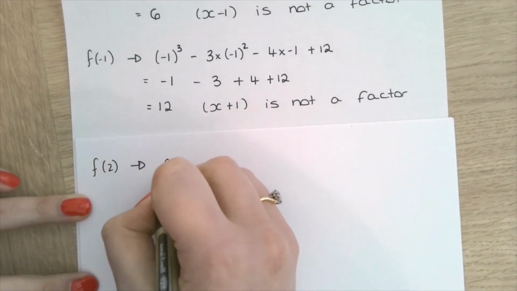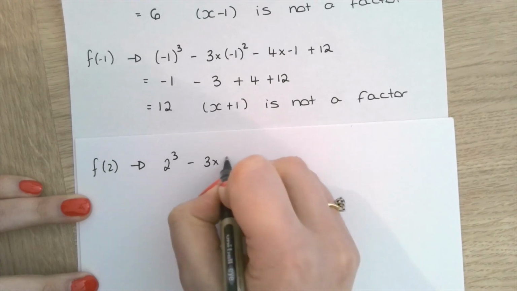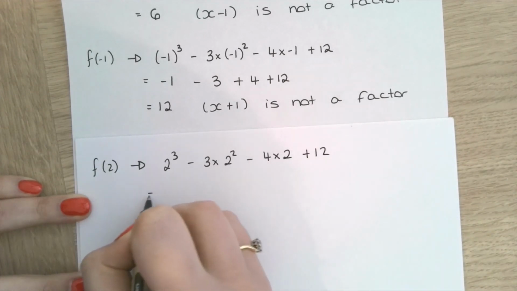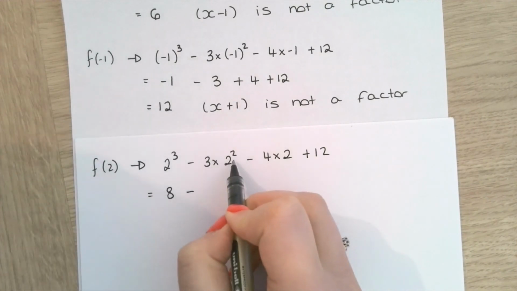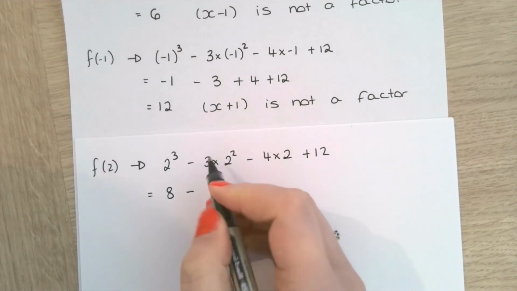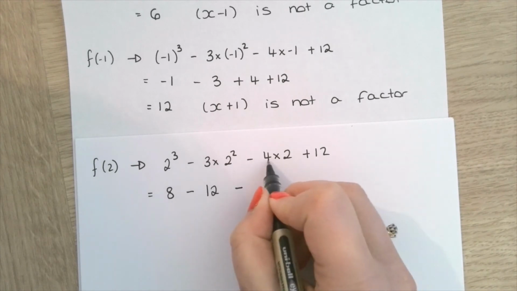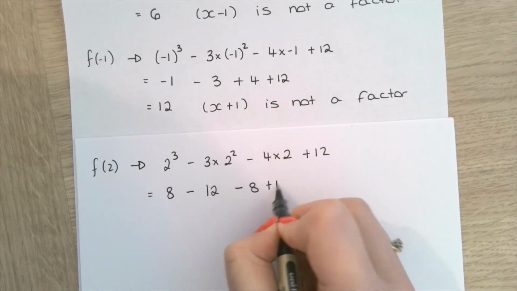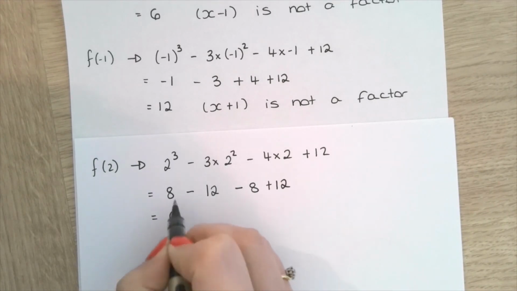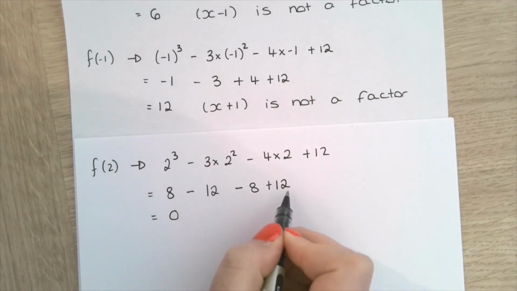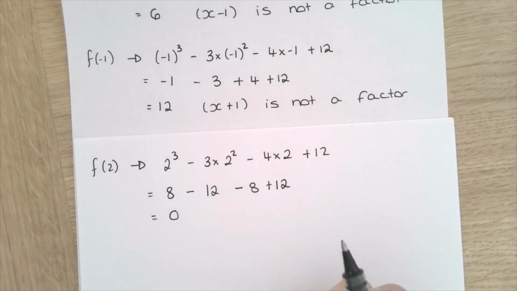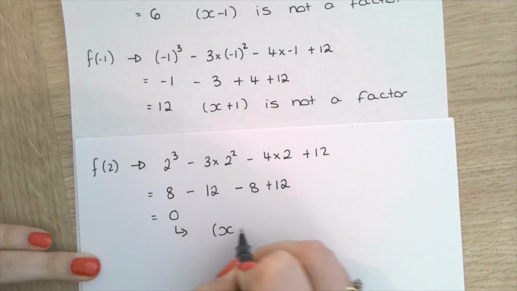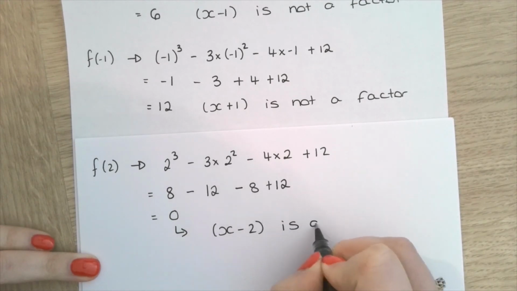Right. 2 cubed minus 3 times 2 squared minus 4 times 2 plus 12. 8. 2 times 2 is 4 times 3 is 12. 4 times 2 is 8. And there you go. 8 take away 8 is 0. Minus 12 plus 12 gets me 0. Therefore, this tells me that x minus 2 is a factor.